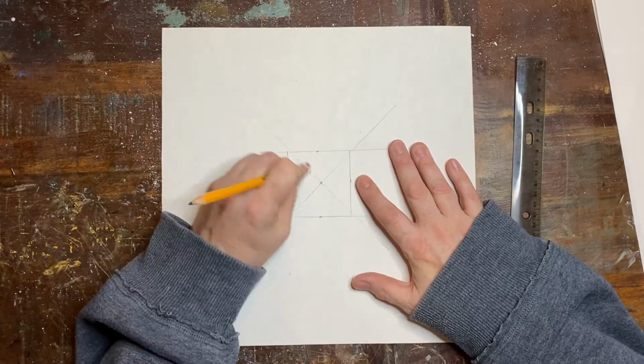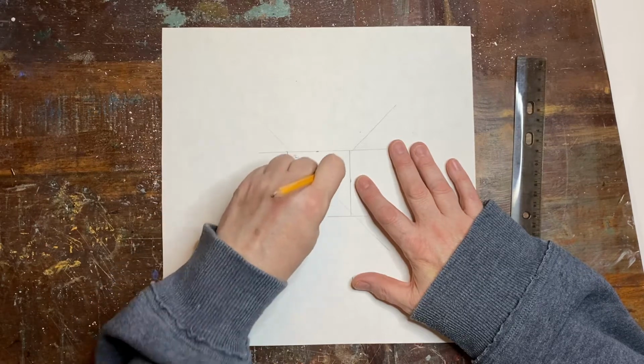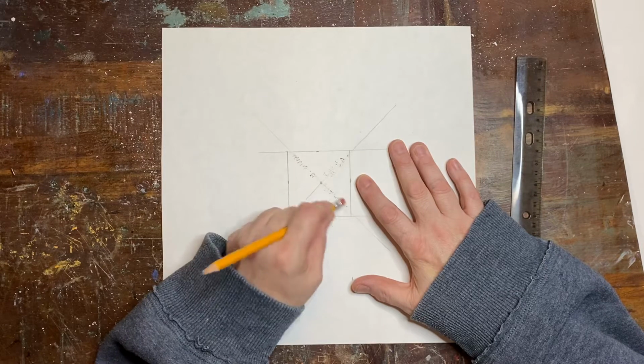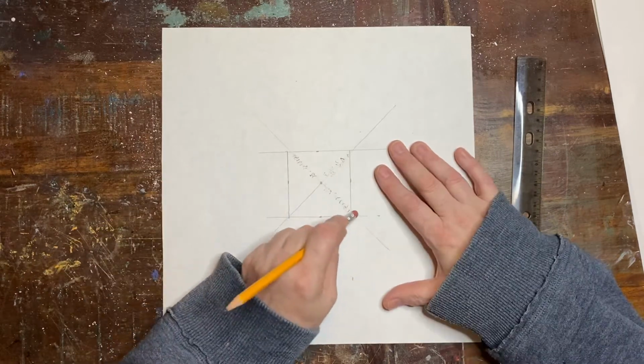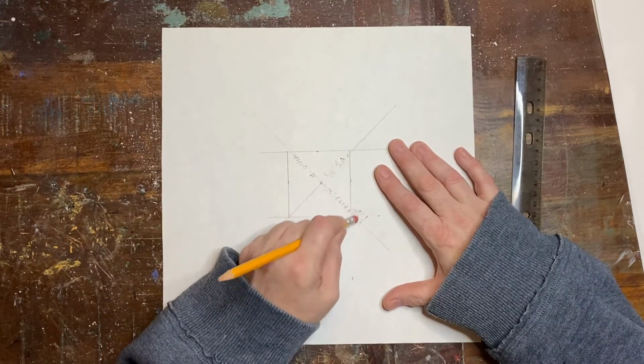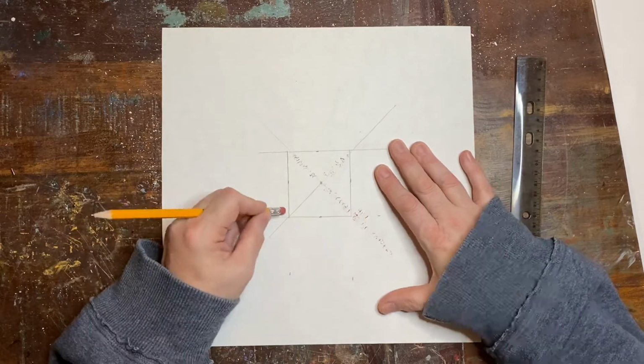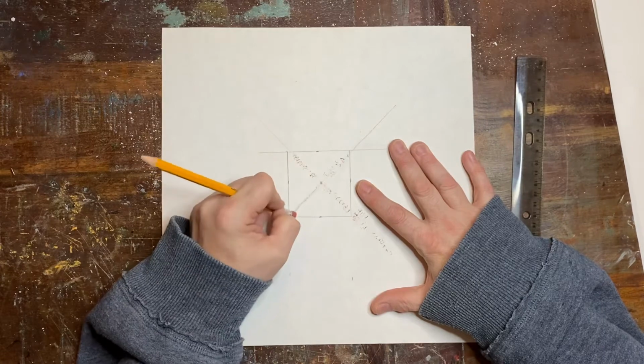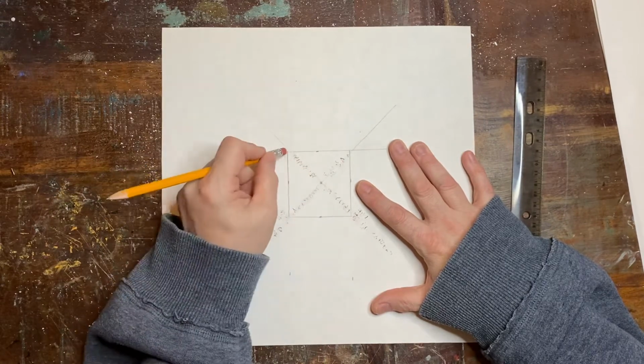Now that that is there, we do not need these inside diagonal lines, and we actually don't need anything except our square and our center point.